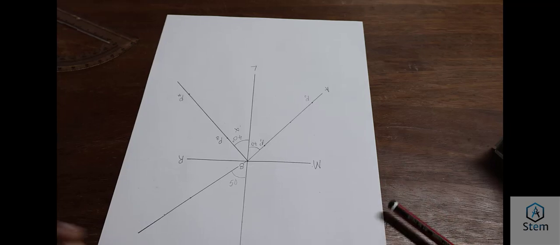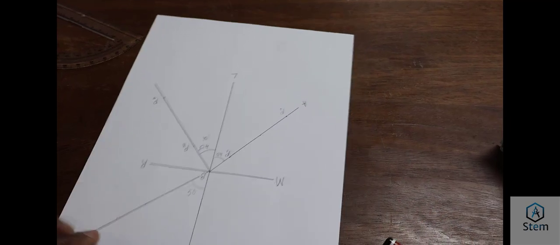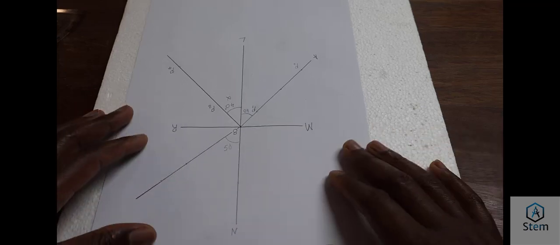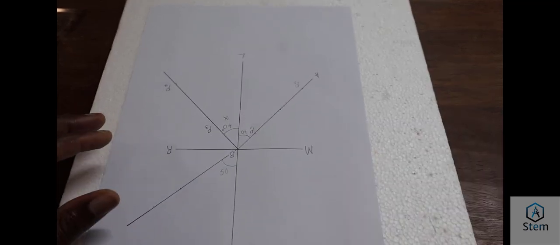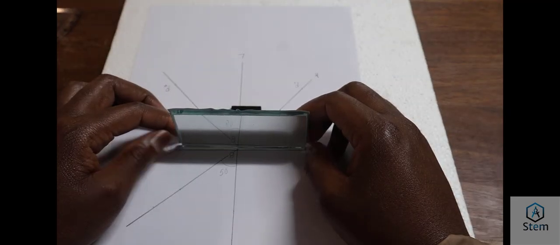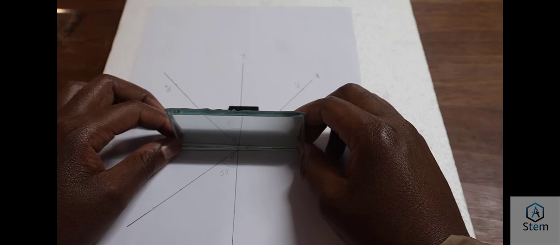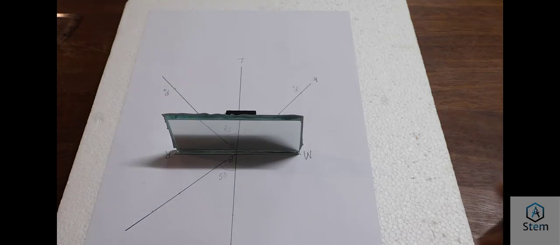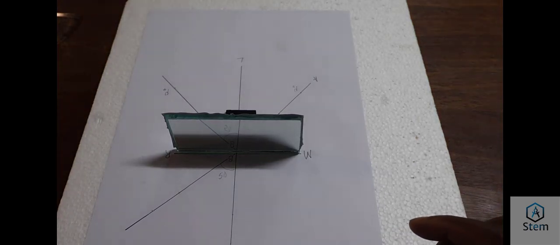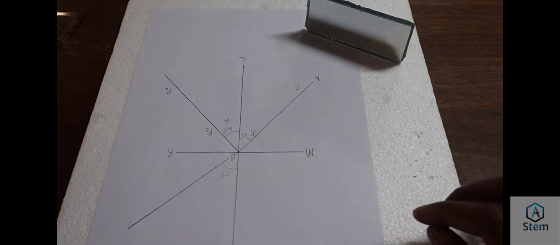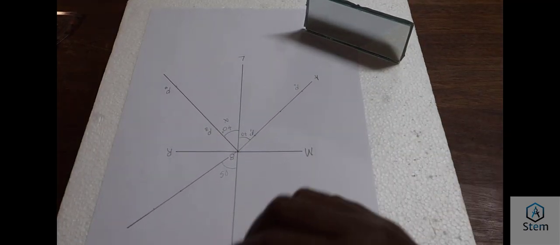Okay, and what do we do? We bring our ray trace sheet and we nicely line up our mirror with MR. Before we put the mirror, we place the pins P1 and P2.